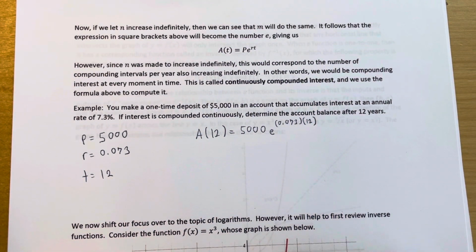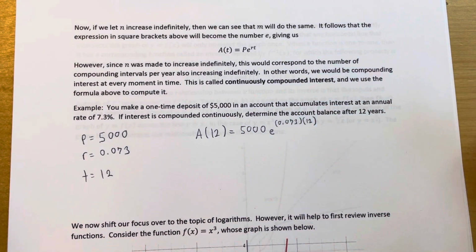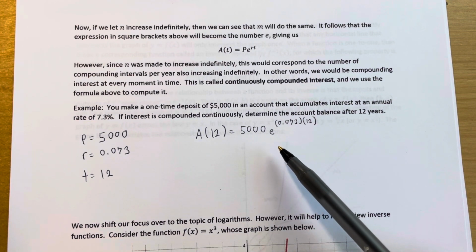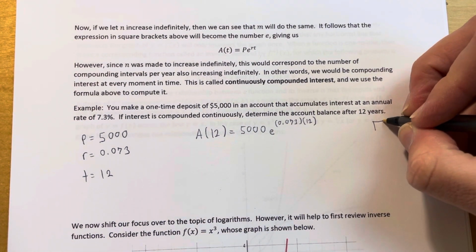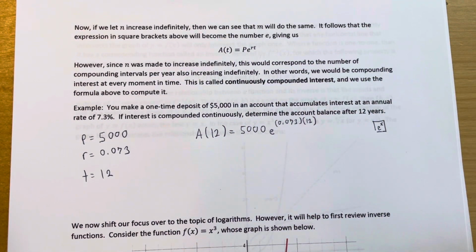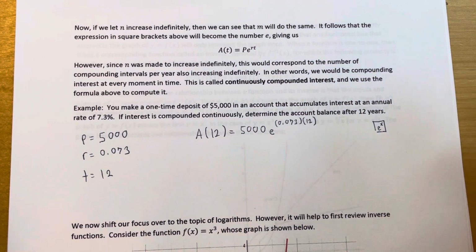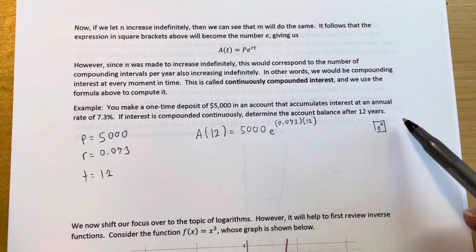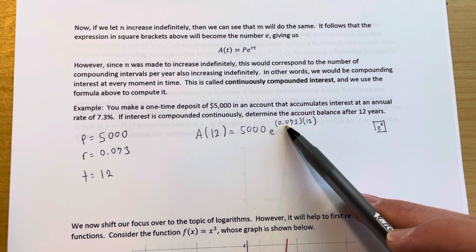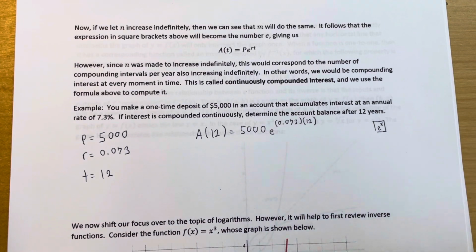This goes into a calculator. Don't do this by hand. You need a calculator specifically because e is an irrational number. It's really hard to do manual calculations with it. But your calculator should have a button that looks something like this. If it's a scientific calculator, a button that shows e to the x. This is a thing that you can press, and whatever you type in after that, again, if this is a scientific calculator, will take e and raise it to that power. So you'd want to put this product in for that x there. Your calculator knows what to do with that.